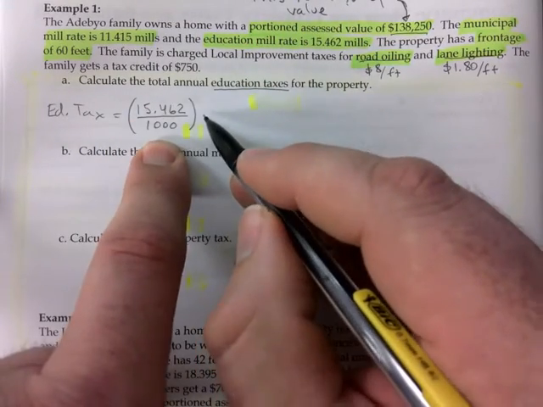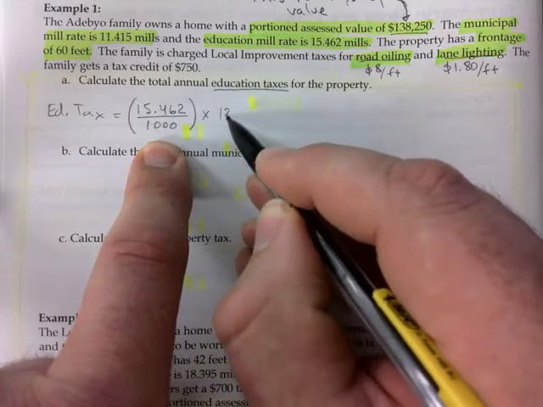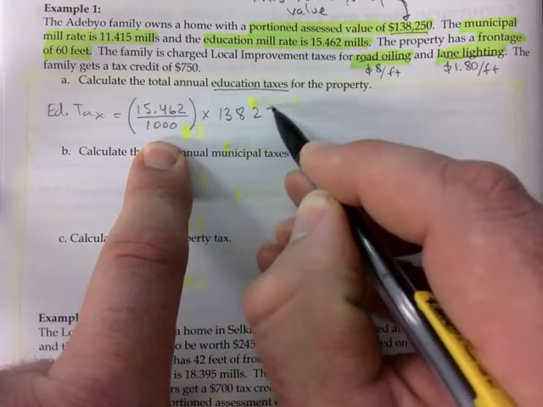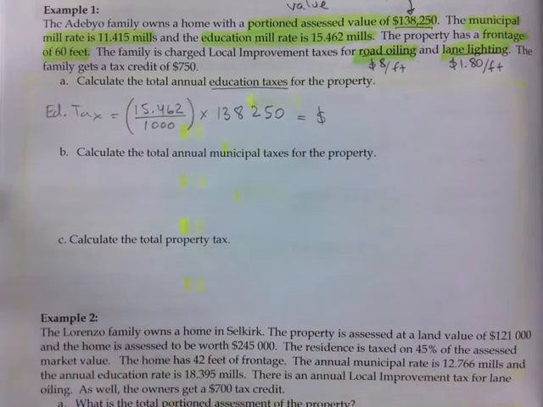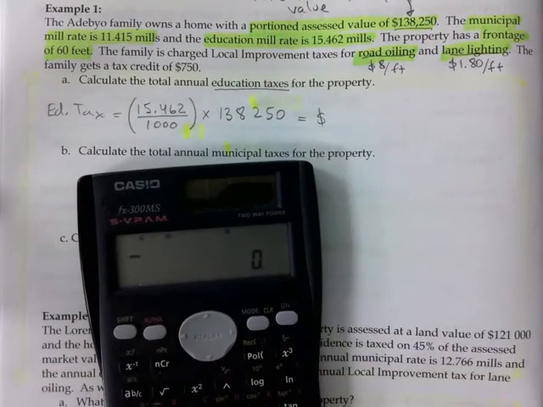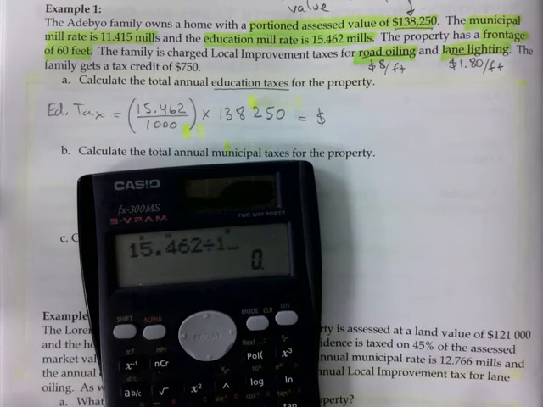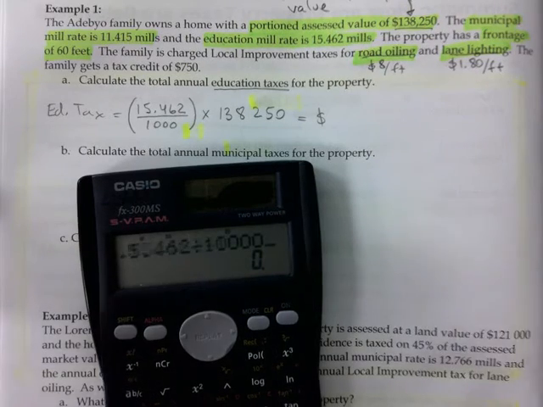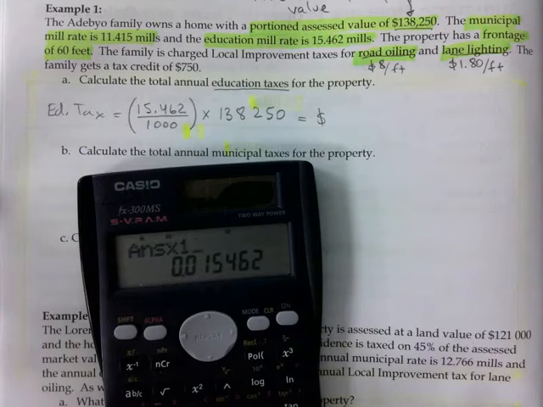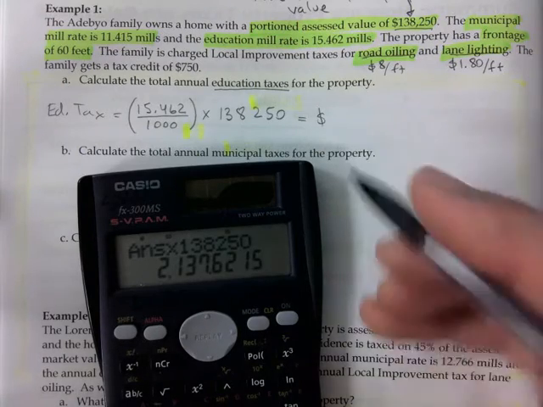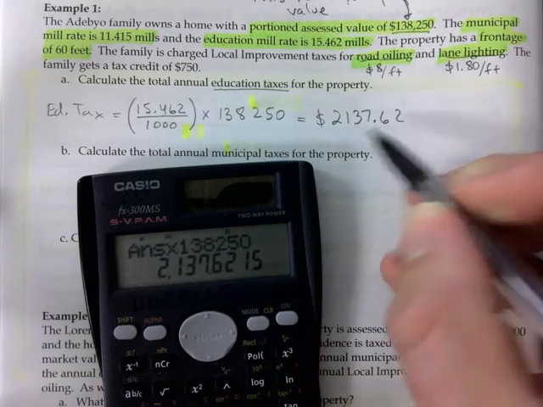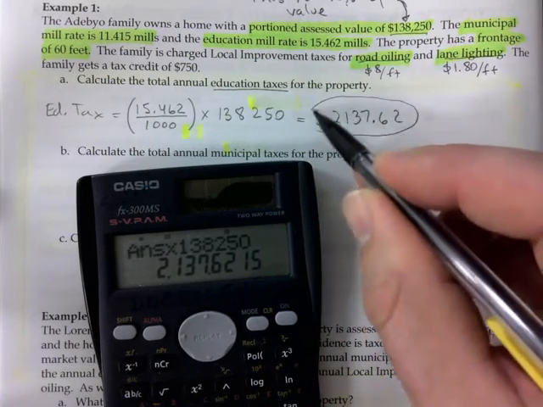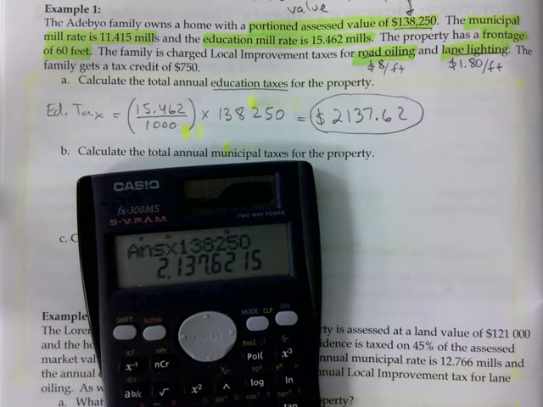You need to divide it by 1,000 and then times 138,250. And let's figure that out. So I'm just gonna grab my calculator here. 15.462 divided by 1,000. I hit equals, then I go times 138,250, and that gives me 2,137.62. So this would be the education taxes by themselves, okay?